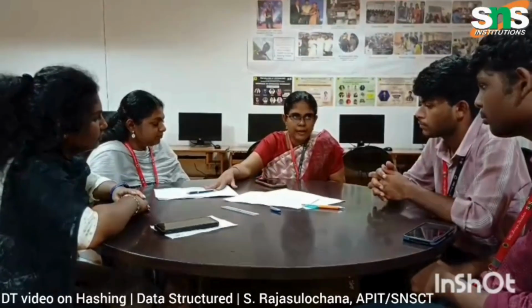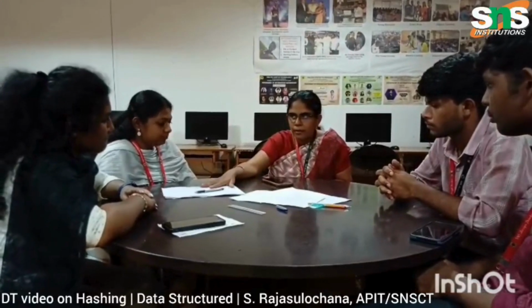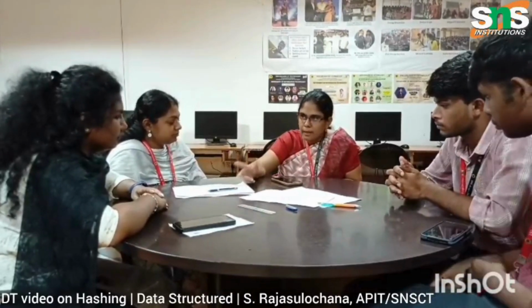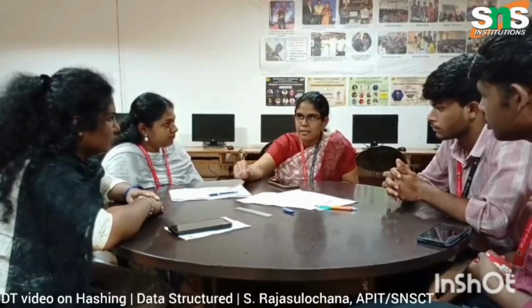So here the initial hash function is given as x modulo 10. For that we will calculate one value, and if a collision occurs we opt for another hash function which is 7 minus x modulo 7, and we will calculate a value for that as well. We will multiply these two hash values and again apply the initial hash function, which is x modulo 10. So you will hash this as the data modulo 10. For the final key value you will store the data.